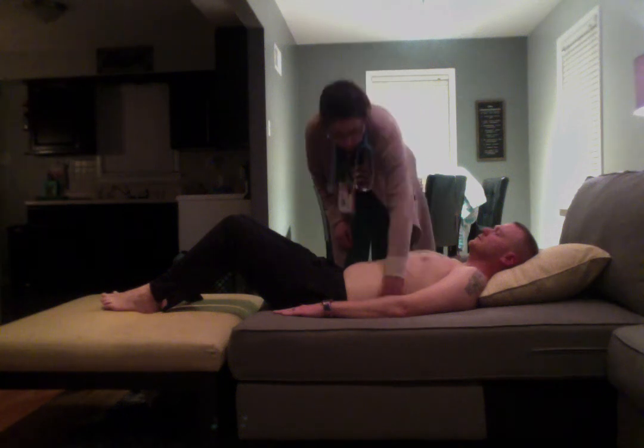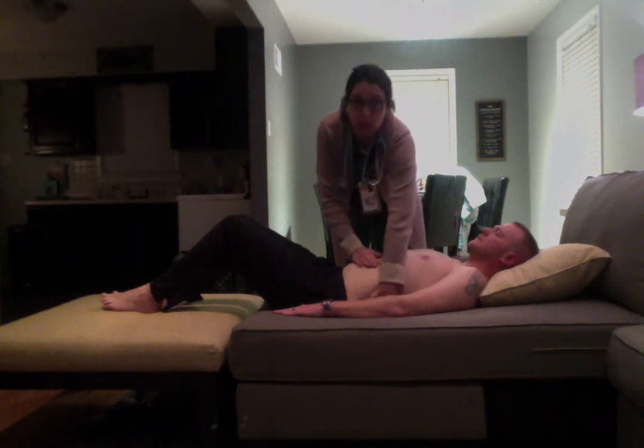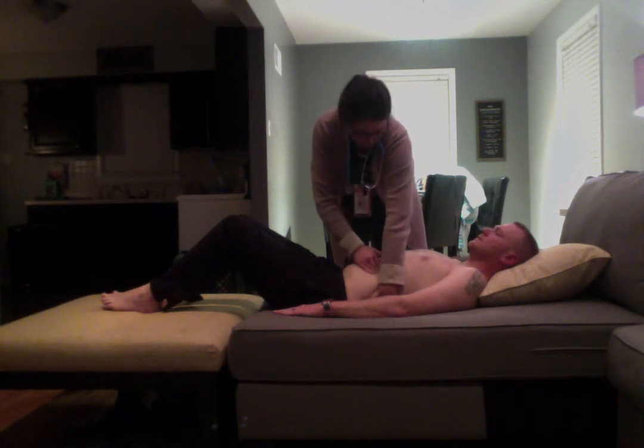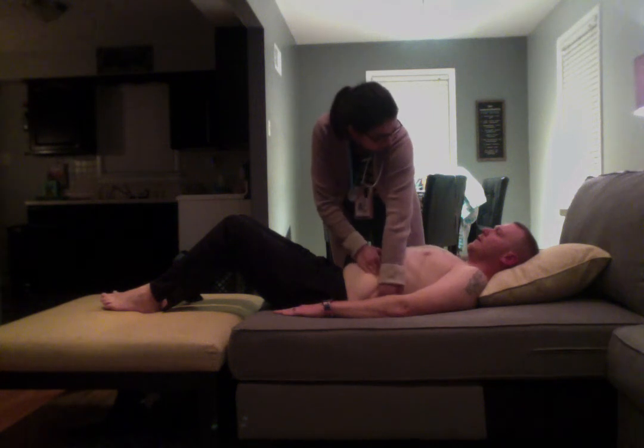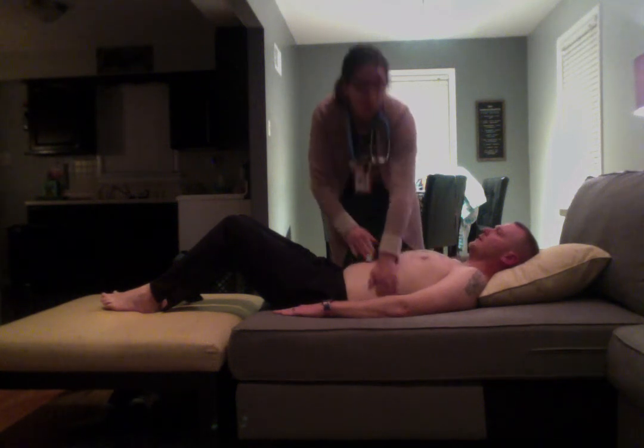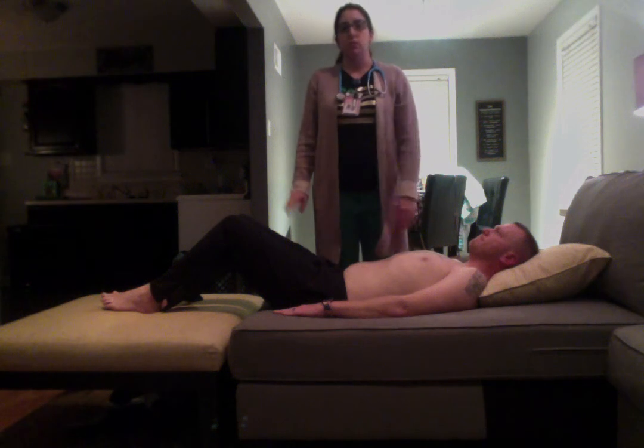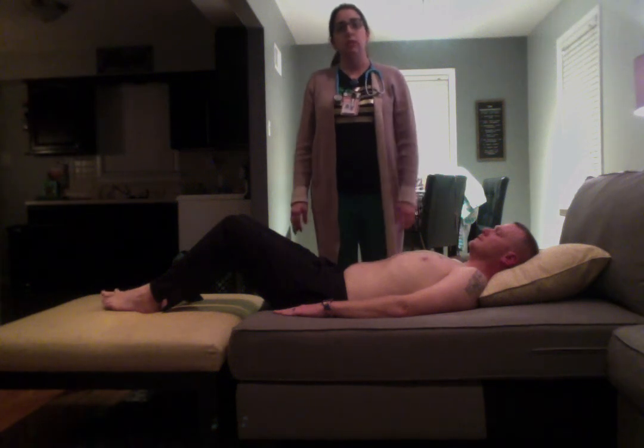So I'll reach over with my left hand and with my right hand on top at the left costal margin. We're going to put my fingertips in, ask the patient to take a deep breath. Okay, and that was not palpable, which is a normal finding. We'll go ahead on to the kidneys.